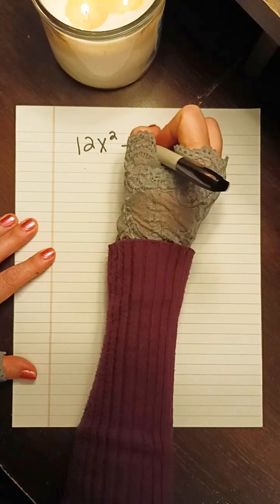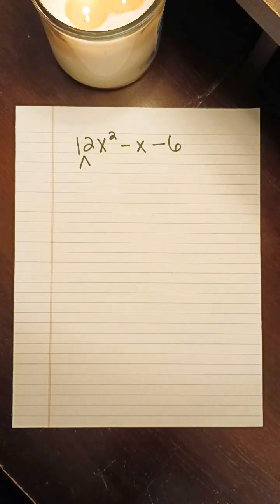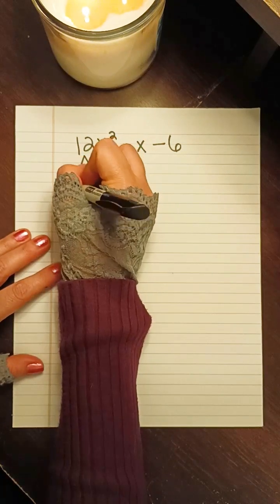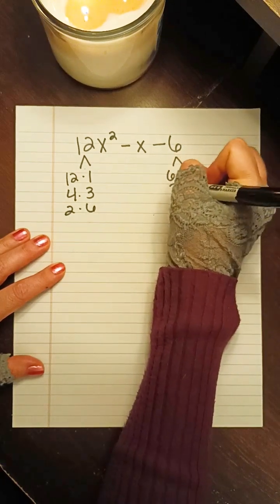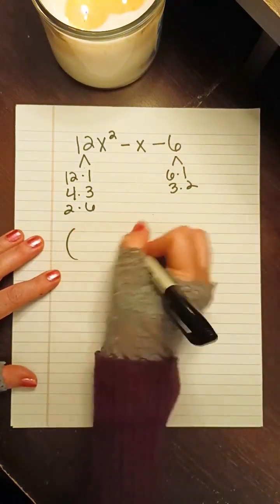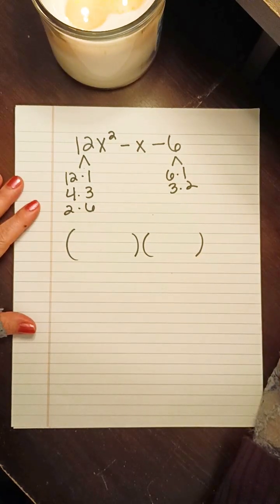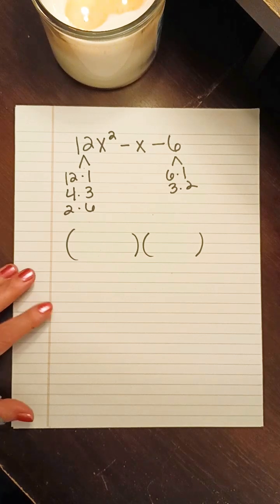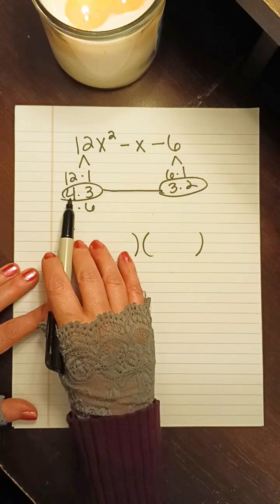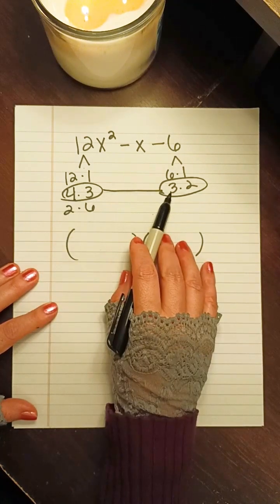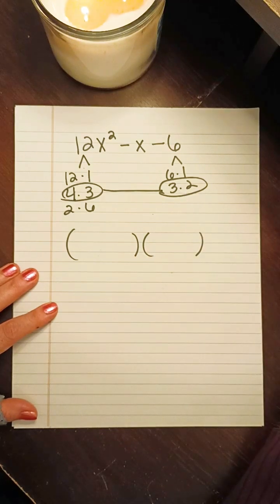12x squared minus x minus 6. So numbers that multiply to be 12, numbers that multiply to be 6. 12 times 1, 4 times 3, 2 times 6, 6 times 1, 3 times 2. And I need to get a 1. So let's see. The 3 and the 2. So here, let's see. So we're going to multiply 4 times 3 is 12. 3 times 2 is 6. So I have 12 and 6. 12 plus 6, 12 minus 6 won't get me 1.